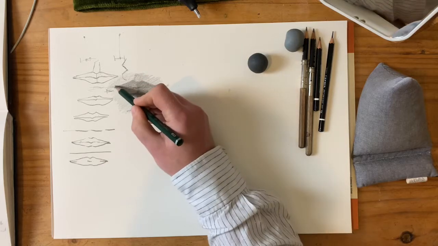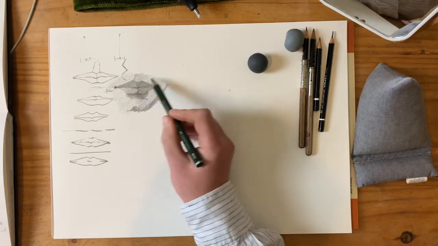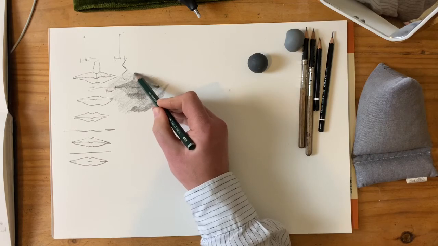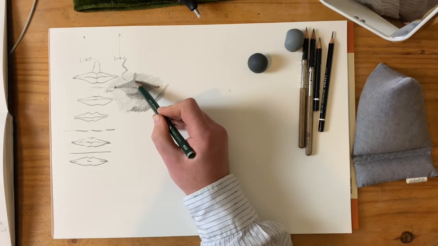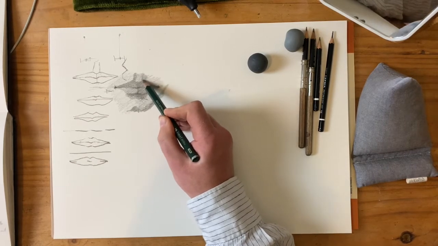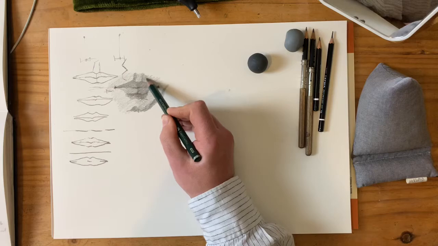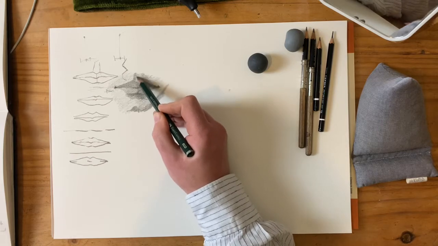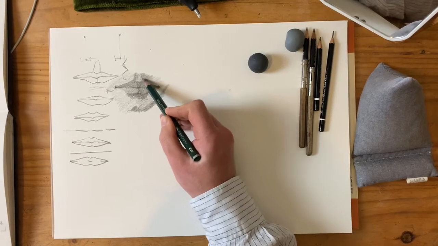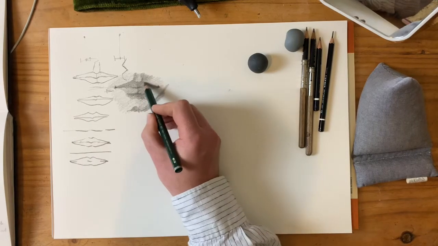We then have, as I said, those darks there, and of course there'll be that slight darkening in there on that side of the septum, and then a little bit more of a darker tone on this side above the lip.